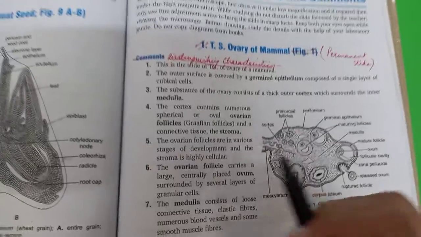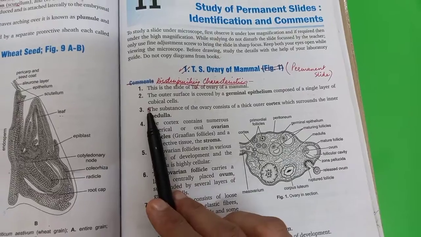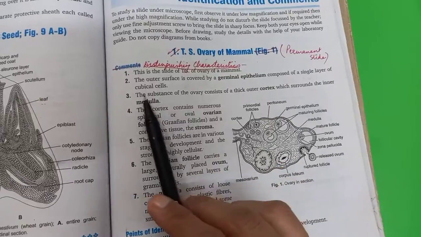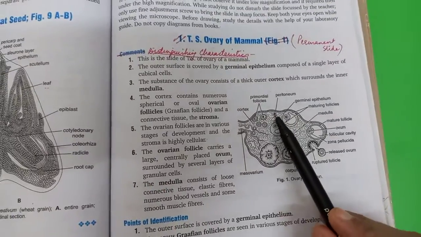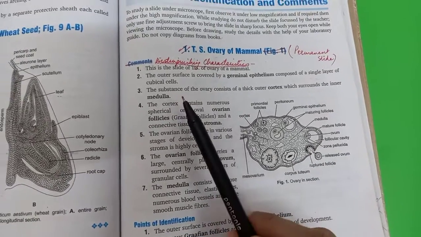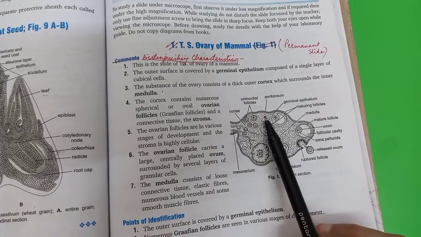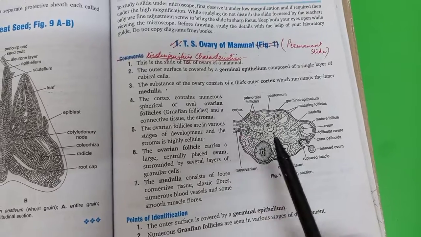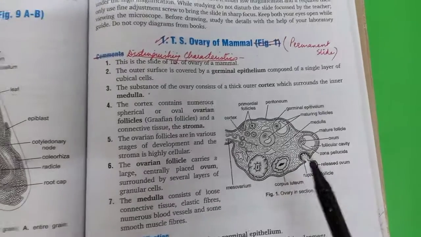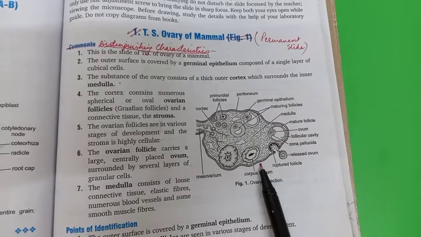The first point is, this is the slide of TS of ovary of a mammal. Second, the outer surface is covered by a germinal epithelium composed of a single layer of cubical cells. So this is the outermost layer, children. Third, the substance of the ovary consists of a thick outer cortex, which surrounds the inner medulla. I have recently completed this topic in theory, so I hope you have understood the structure of the ovary. This is just the same in the practical slide.